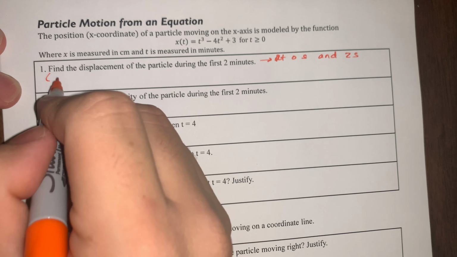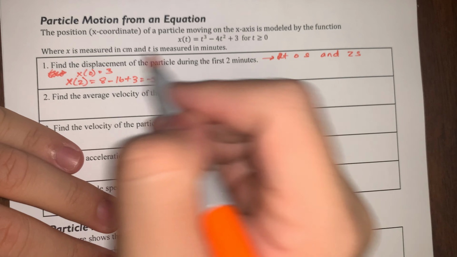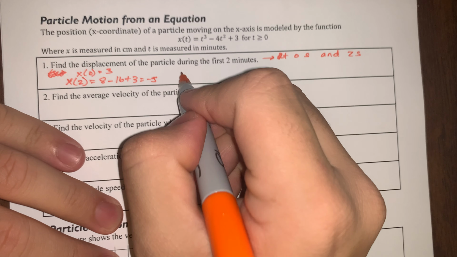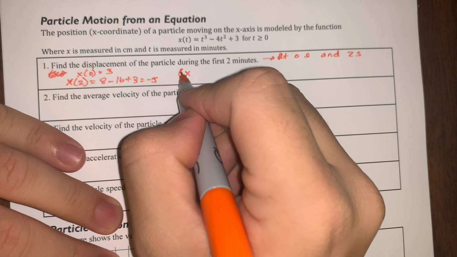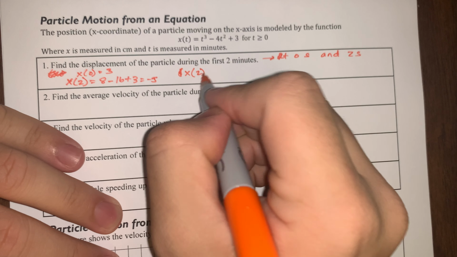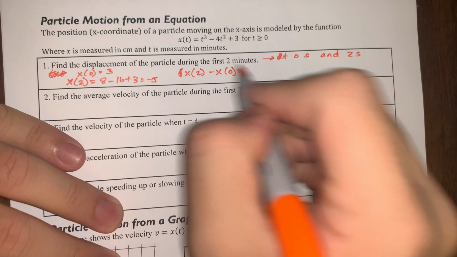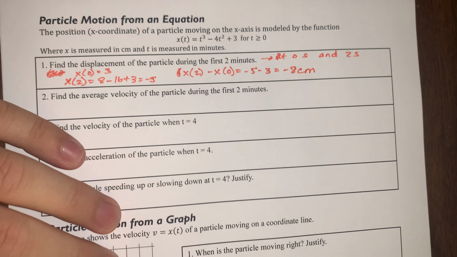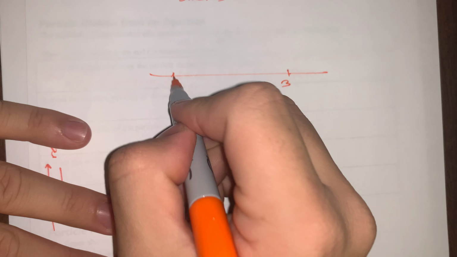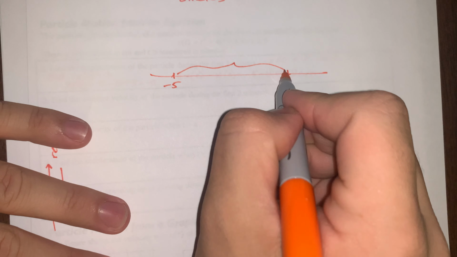So then our displacement, we're really just going to subtract those two values: x of 2 minus x of 0, and we have -5 minus 3, which is -8 with the units centimeters. Which makes sense. If you started off at 3 and then you end up at -5, then that displacement is -8.